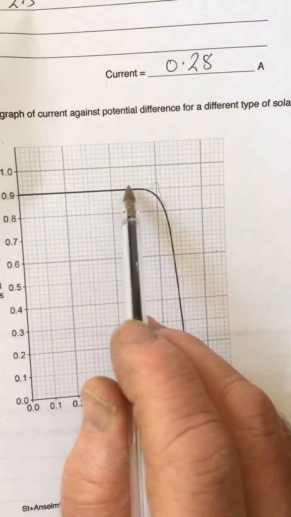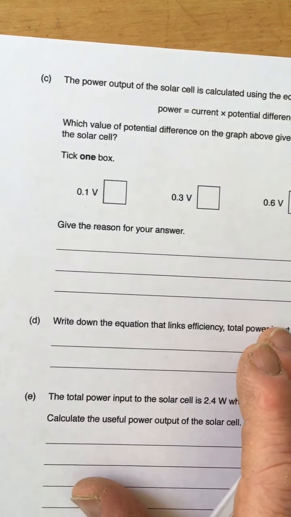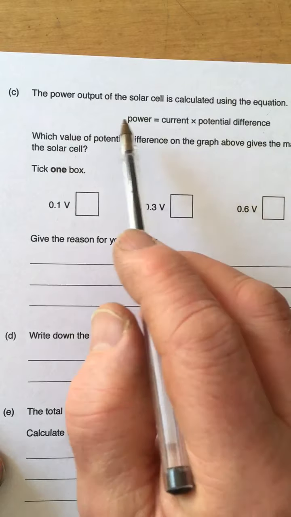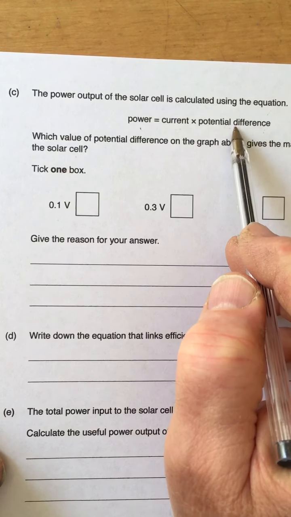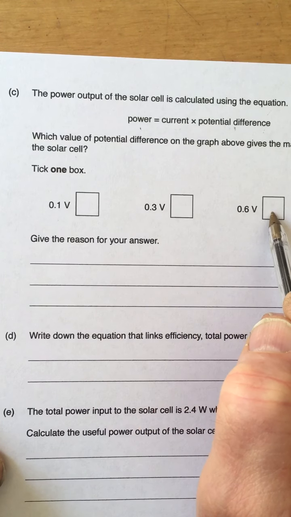So clearly it's nothing to do with that bit there. And what you're looking at here, go back to that equation. If you look at the equation, what makes the power bigger is if the potential difference is the biggest. Well, that works well up to 0.6.